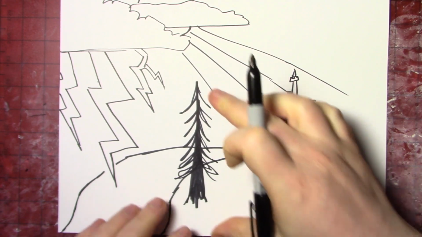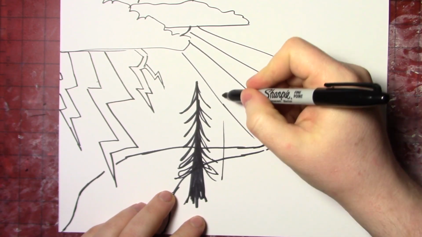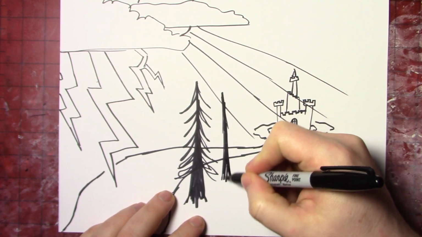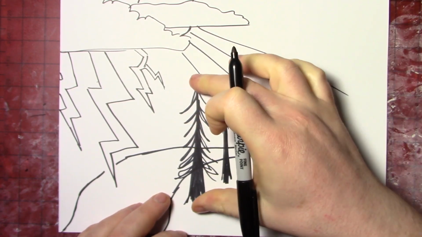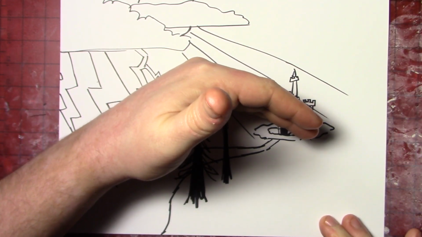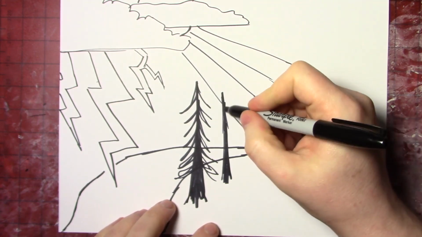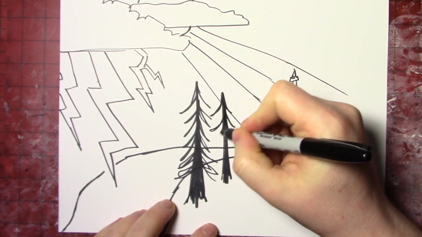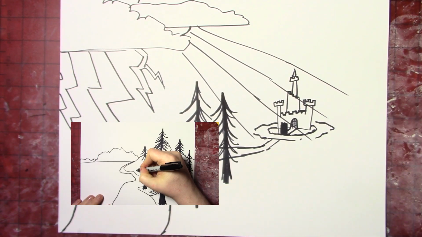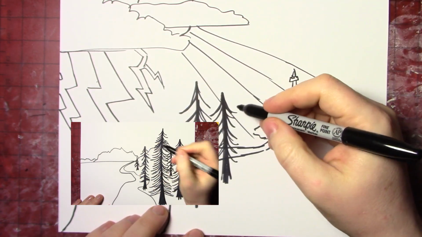Okay, so there's a tree, and then my next tree is going to be a little smaller than that one, maybe a little farther away. Just like we did in that last video that I mentioned, we're going to make a line where if you draw a line through the tops of the trees, it's going to point towards the castle. And if you draw a line through the bottom of the trees, it's going to point towards the castle. So the way I'm making these trees is just with these loopy shapes, just like in the video I did yesterday about drawing a forest and a river and stuff. So it's very, very similar to that.